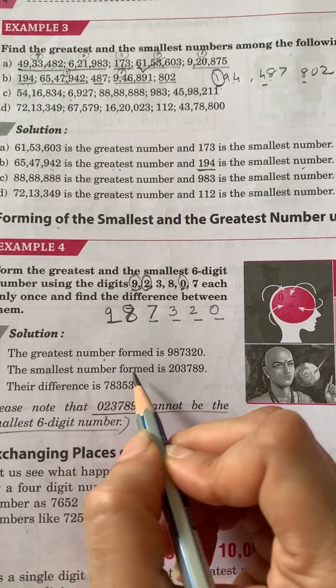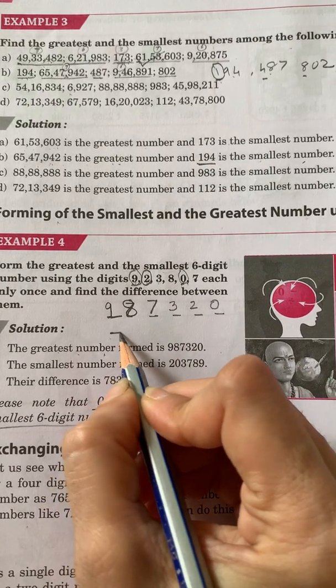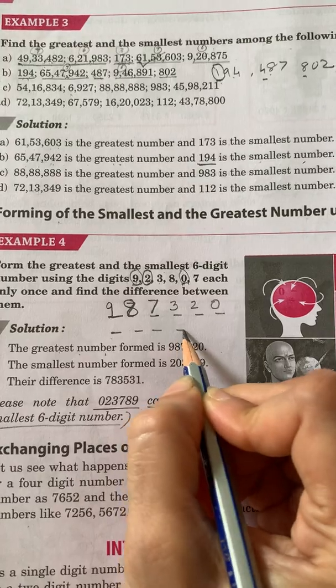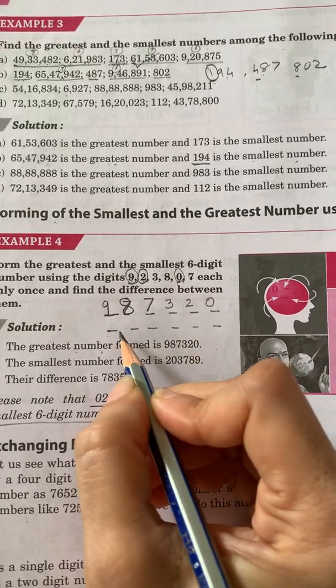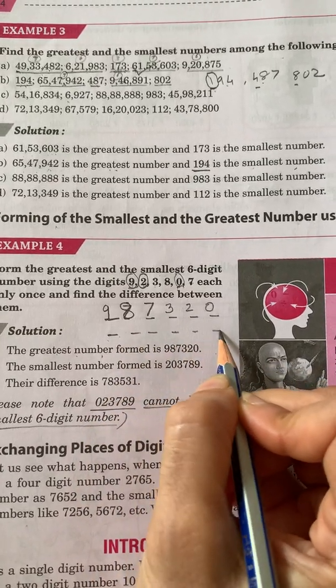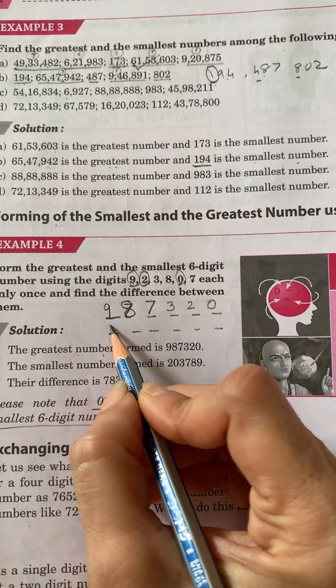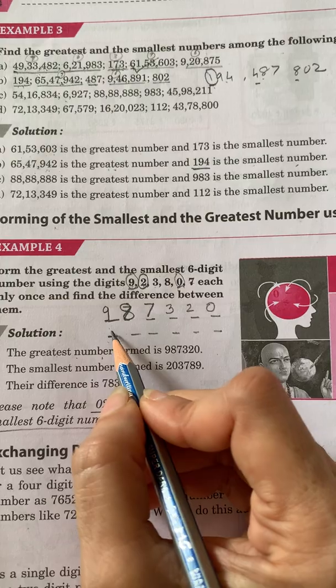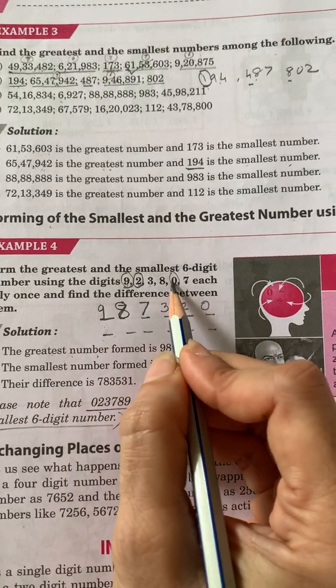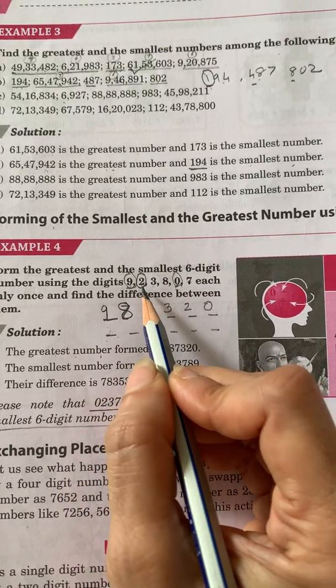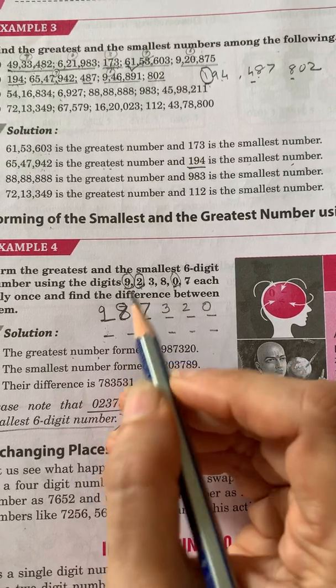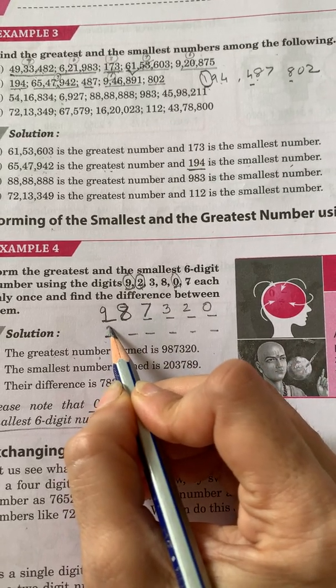Now to find the smallest number, again there are 6 digits, so we will write 6 places. Now you can't start with 0. If you start with 0, that 0 will have no value. So you go to the next smallest number, which is 2.